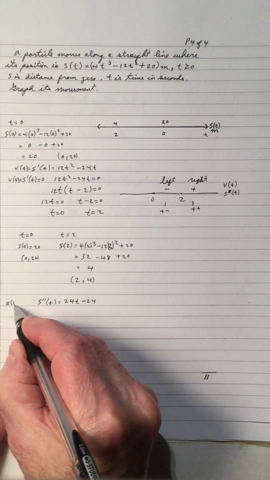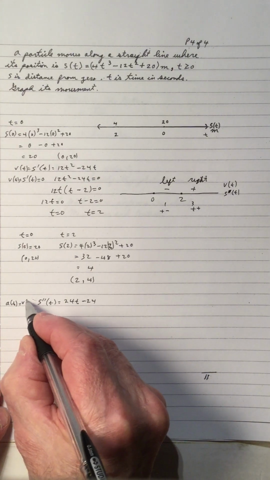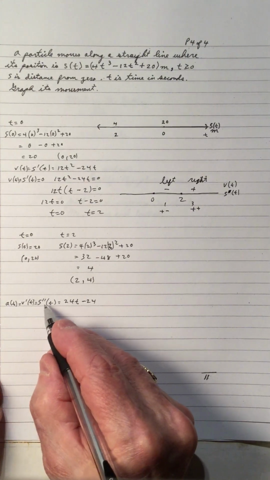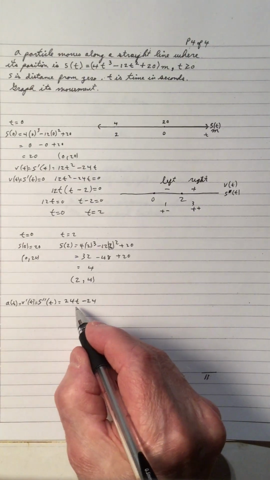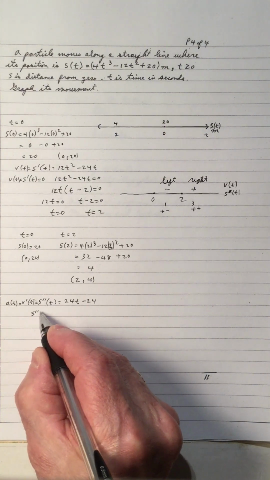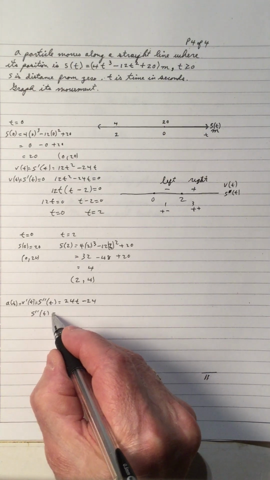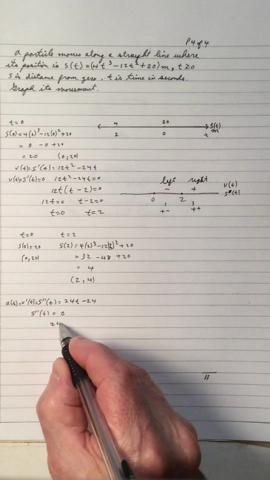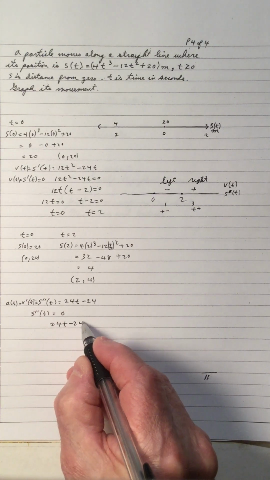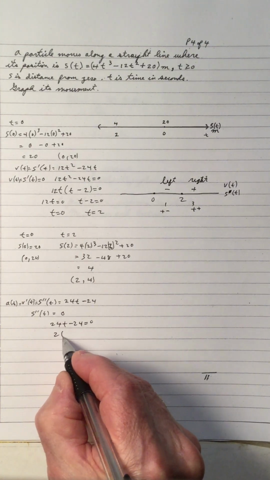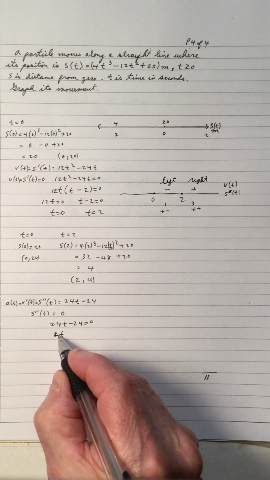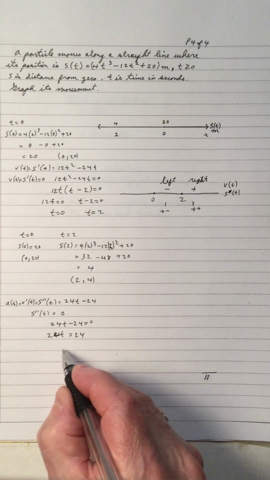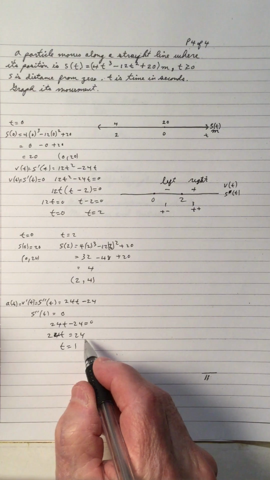Again, this is the acceleration, which is the derivative of your velocity, which is the double derivative of your position. And so we make the double prime, the acceleration, the derivative of velocity, equal to 0. So we get 24t minus 24 equals 0. 24t equals 24. Divide by 24 and I get 1.